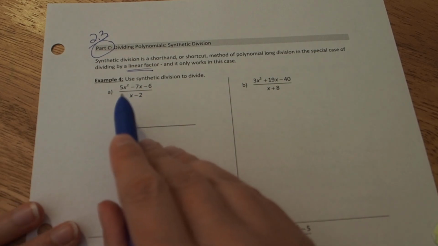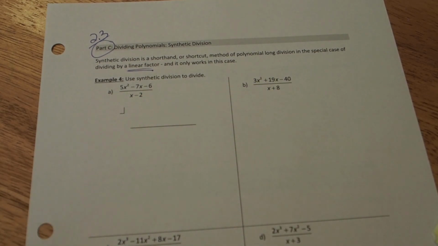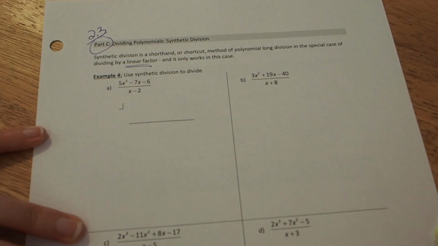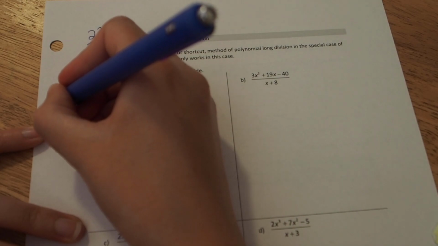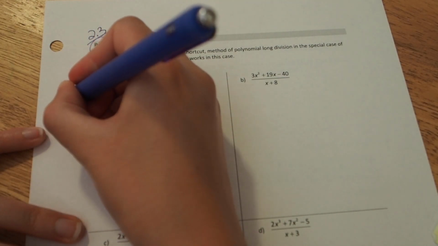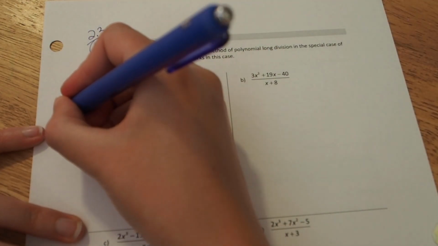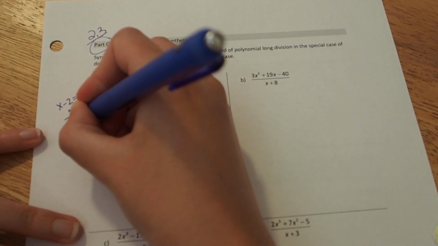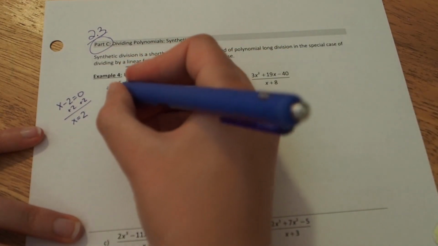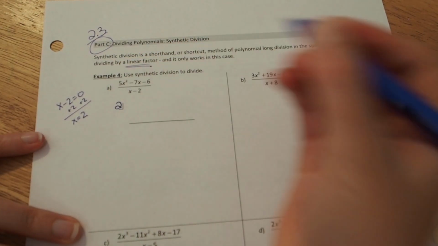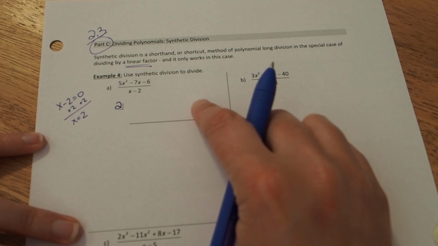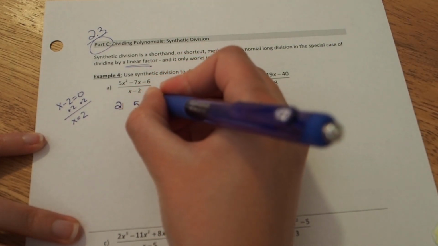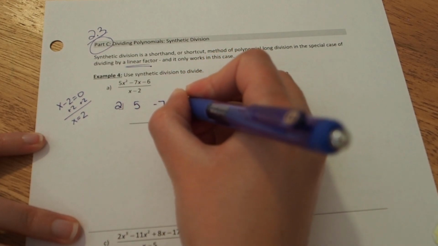Okay, so note that all my factors here are linear, and to start, what you want to do is set the denominator equal to 0 so you can find out where the bottom is 0. So I'm going to start with x minus 2 equals 0, and if I add 2 to both sides, that would give me a value of x equals 2. x equals 2 would make the denominator 0. So x equals 2 goes in this little box right here, and then across from it go the coefficients of the numerator. So the coefficients are 5, -7, and -6.